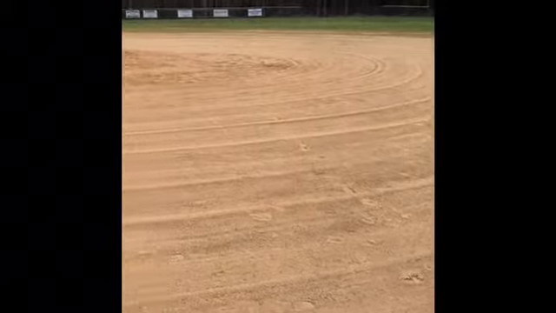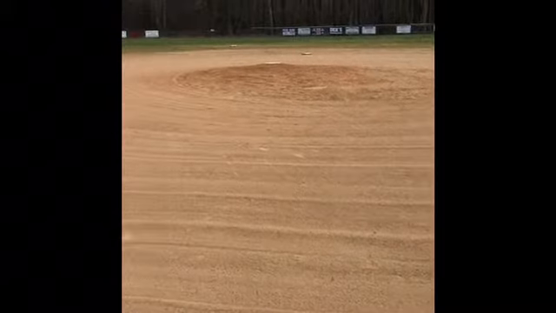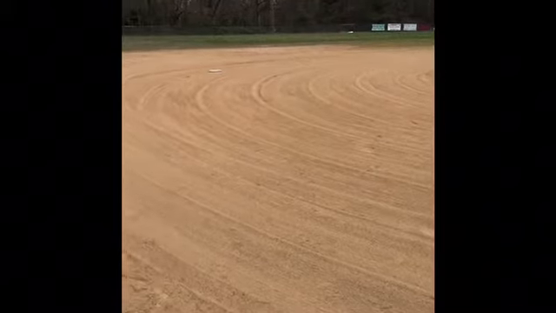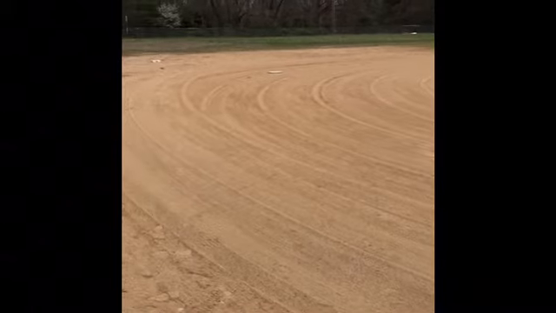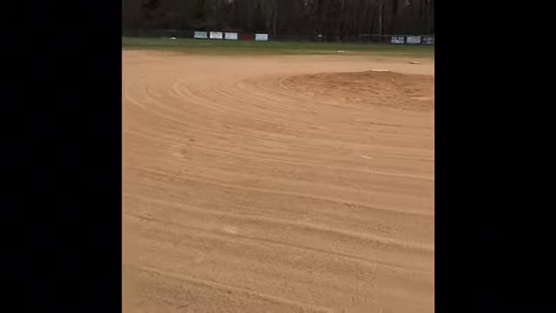Okay, here's the field. There's first base, the pitcher's mound, and second base, and third base. And of course, it's the bags closest to us. There are some bags further out, but we'll get to those later.